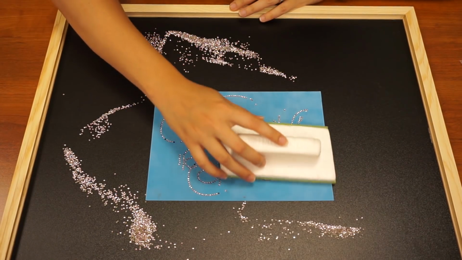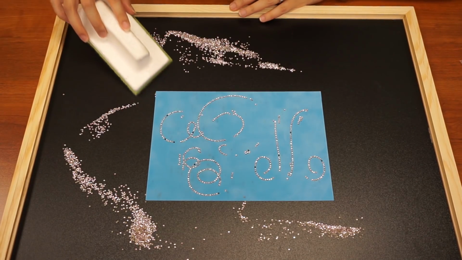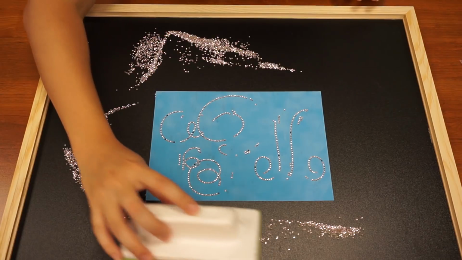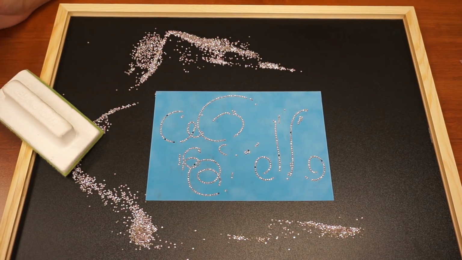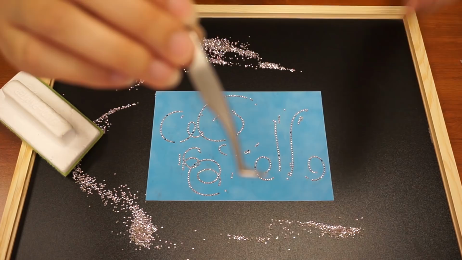I'm just going to use tweezers to get these last ones in because I don't really want to brush them anymore. I don't like it. Alright, so let's go right here. I'm just going to grab some tweezers and start popping these stones right back in here. So I have my little flat tweezers. Let me see if I can get you to see them a little bit better.